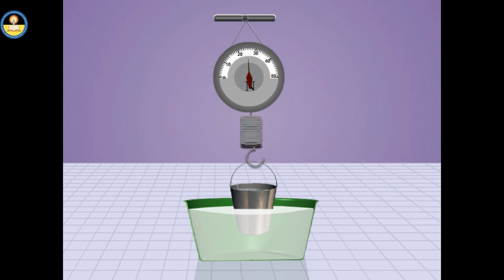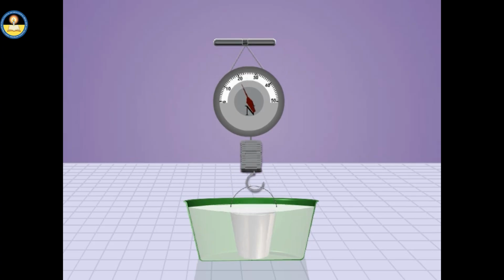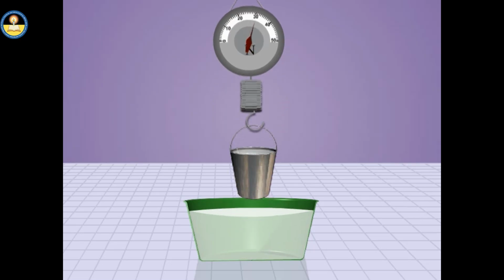Further, if the object is fully immersed in water, its weight can be recorded as its lowest weight. This change in weight is due to upthrust, that is, the buoyant force by the surrounding water.